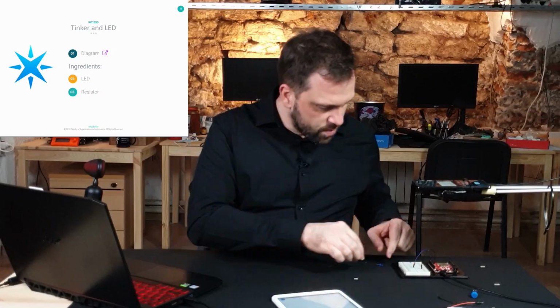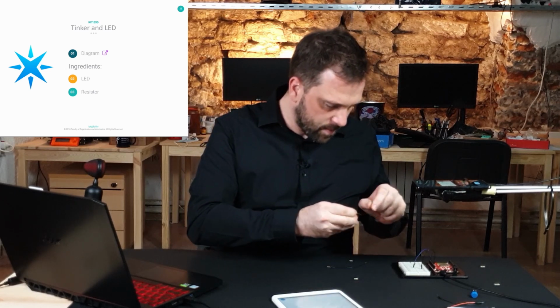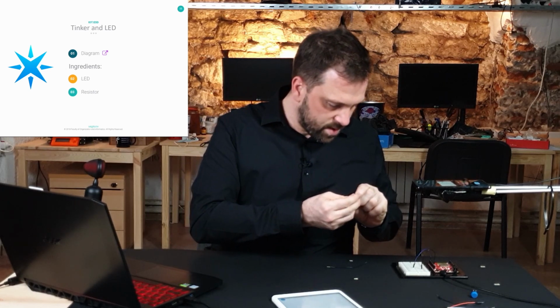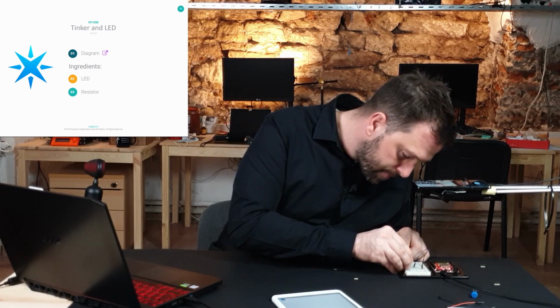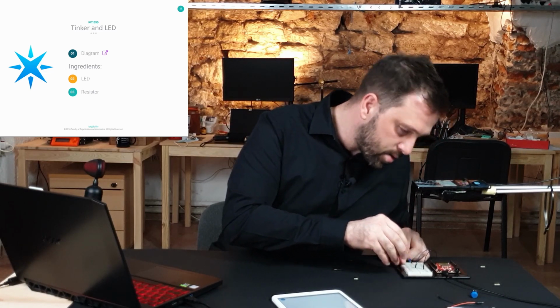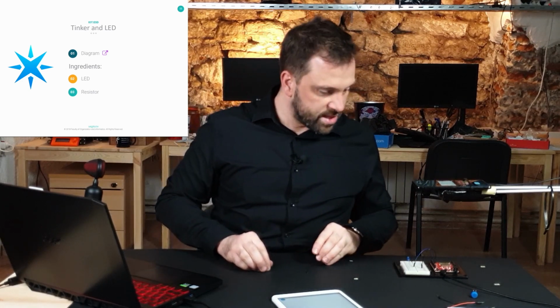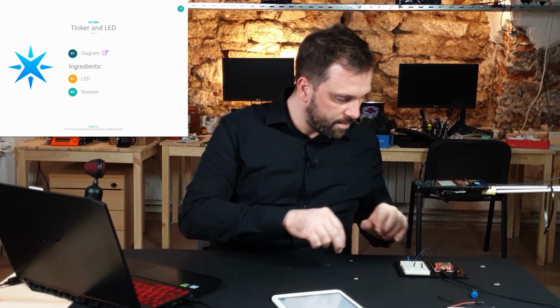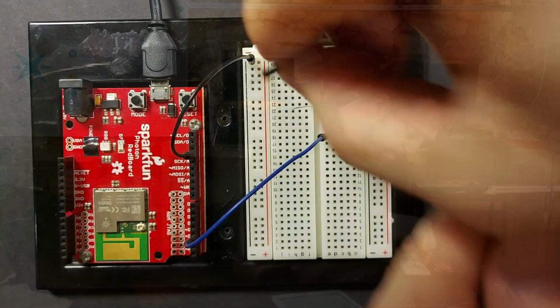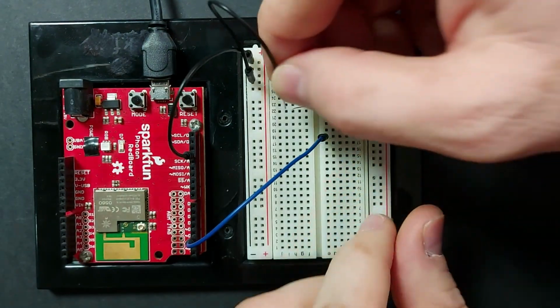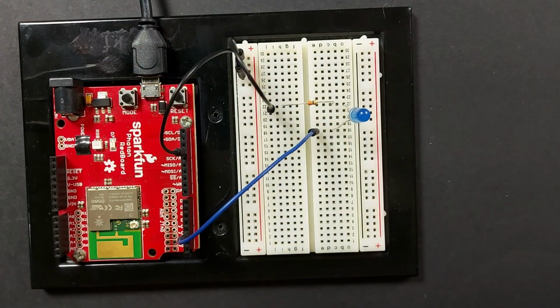So, a simple circuit with one LED, just fix those there, it should be fixed. Maybe I should expose ground. Let's do this because I will need more ground later on. So this is the ground connection.